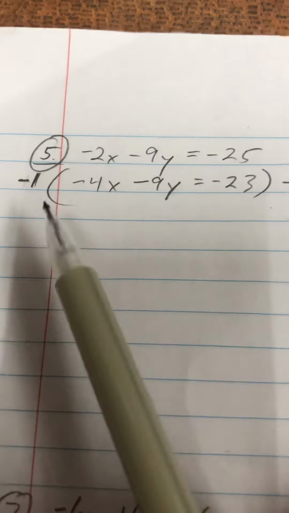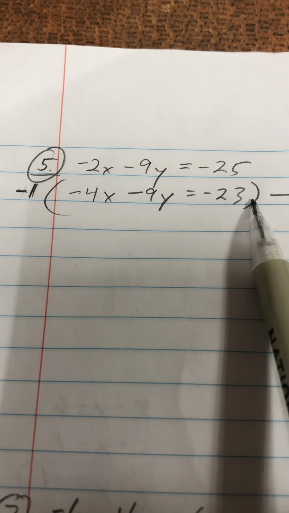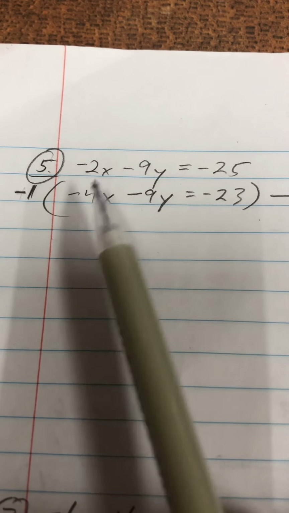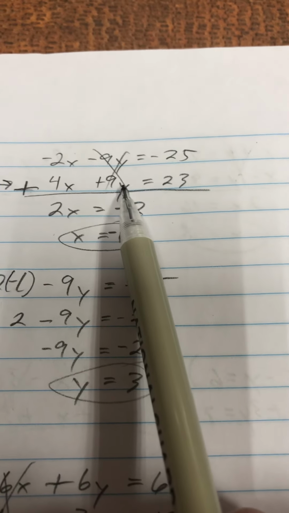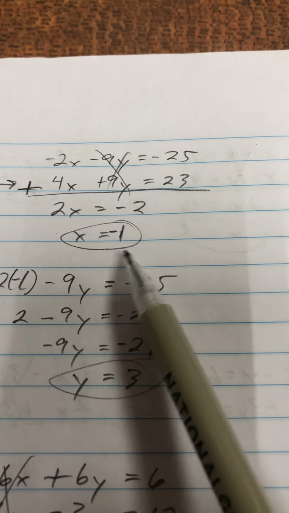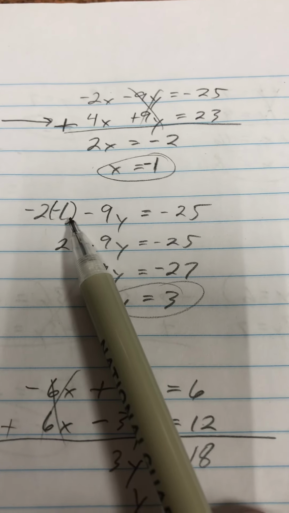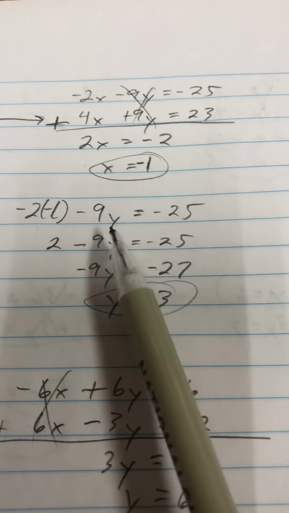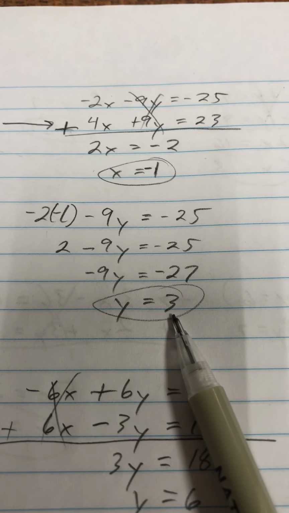For number 5, I do have to manipulate this one, and the way I did it is I multiplied all the terms in the second equation by -1, and by doing that, notice I was able to eliminate my y values. I solve for x, and I get x equals -1. I plug in my -1 for the first problem where x is found, and I isolate the variable y on one side, and I get y equals 3.